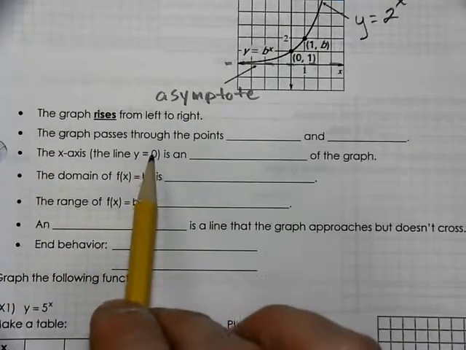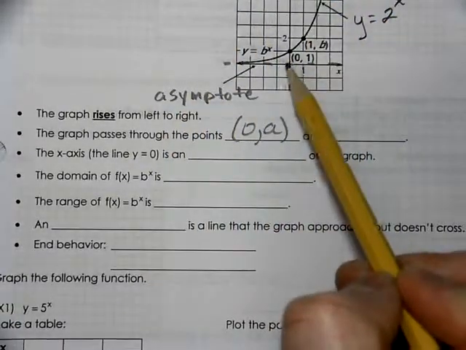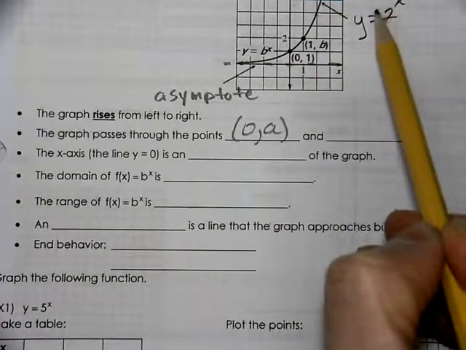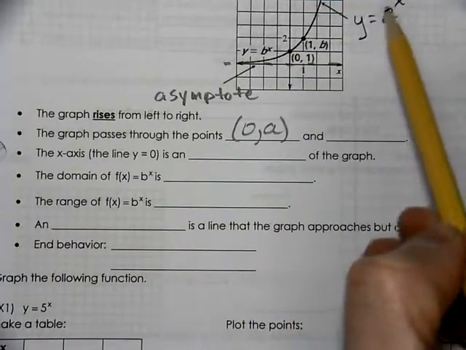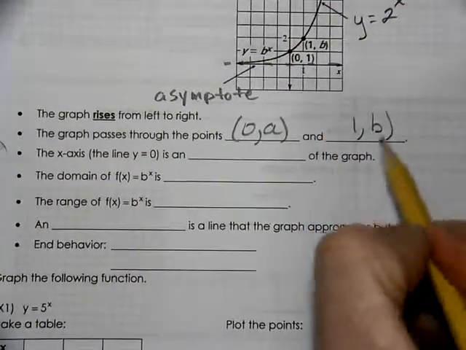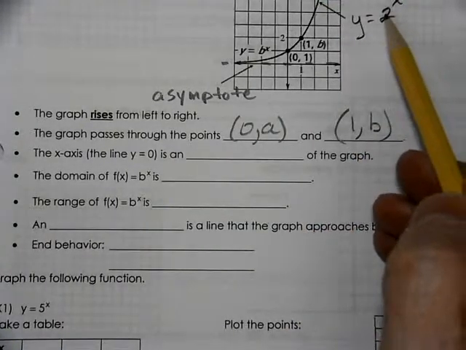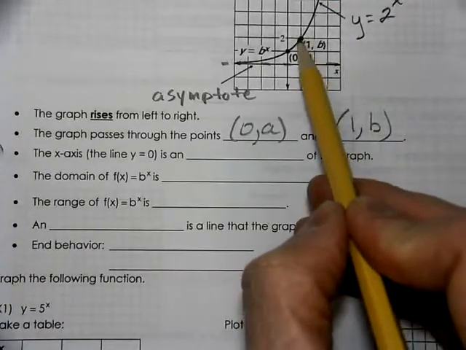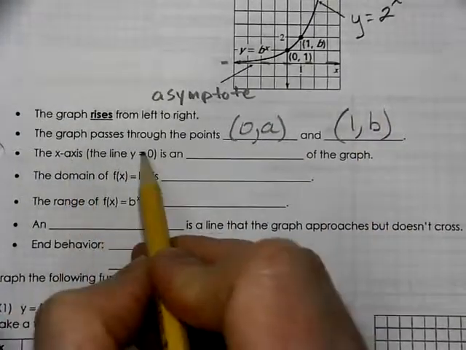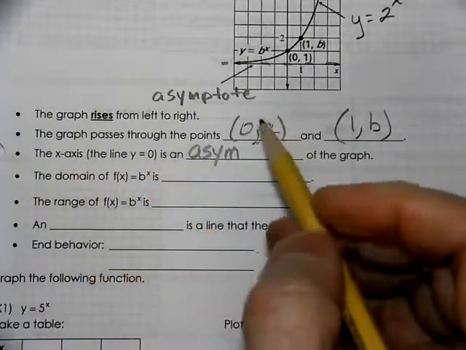The graph passes through the point 0, a. Whatever the a value is going to be, it's this location here. Right now it's 1 because the value in front of your b is not labeled, so that's considered a 1. And it also goes through 1 comma b. When you put a 1 into your equation, you're going to get whatever your base is. So at 1, we're up at a height of 2. So it'll always cross where that b spot is also. The asymptote in this case is the x-axis, which is y equals 0.